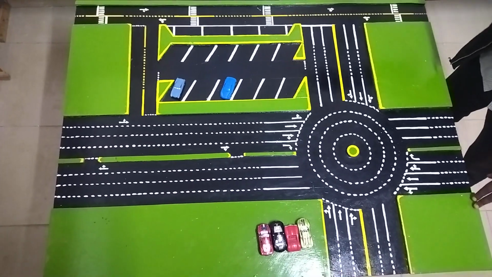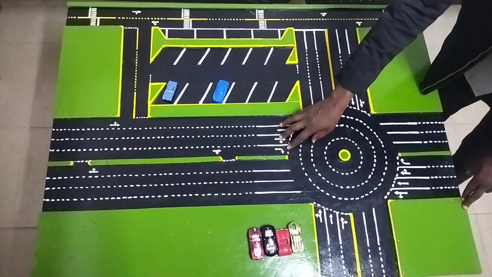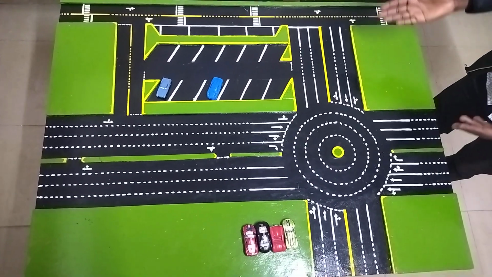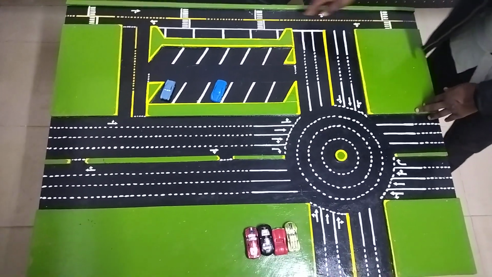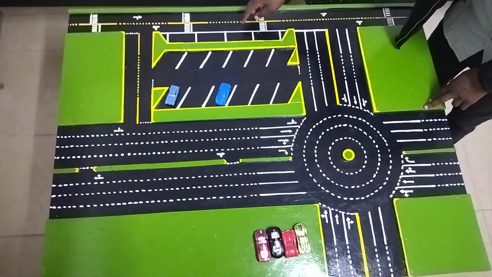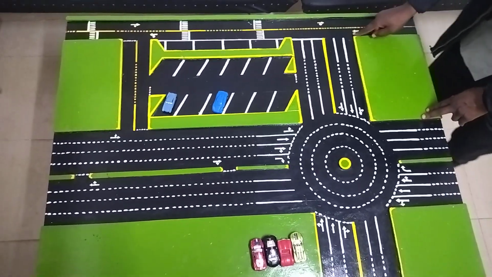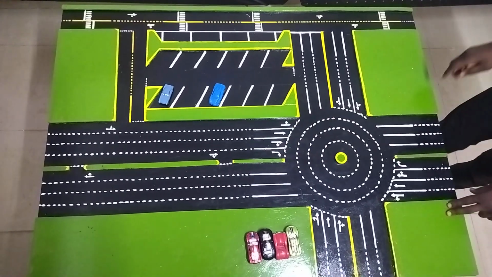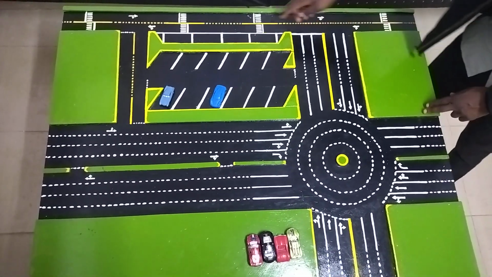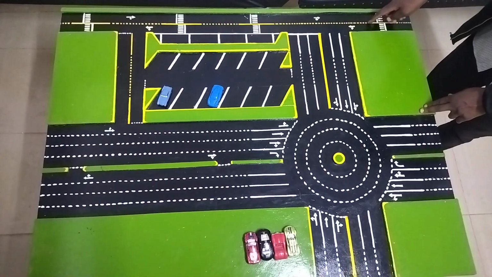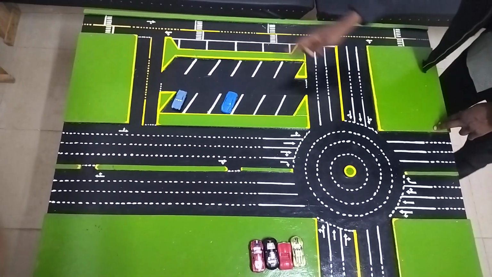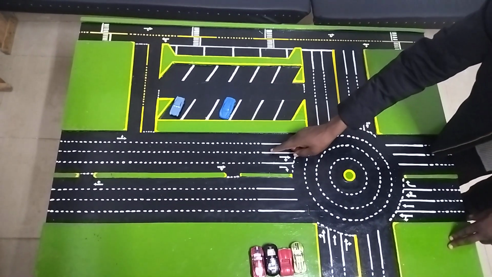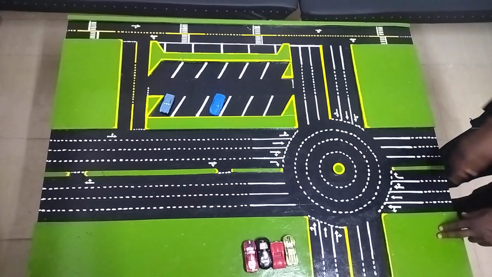So we said this is a two-way traffic road and this is a one-way traffic road. What is the difference between a two-way traffic road and a one-way traffic road? In a two-way traffic road, the vehicles are moving in opposite directions. In a one-way traffic road, we have vehicles moving in the same direction. A two-way traffic road is divided by a yellow line, dotted and continuous. In a one-way traffic road, we have lanes that are separated by white lines.